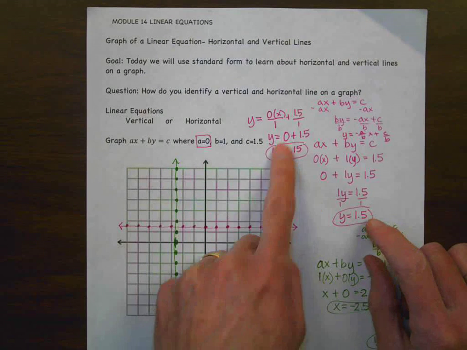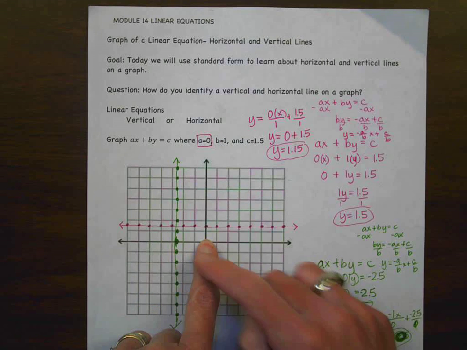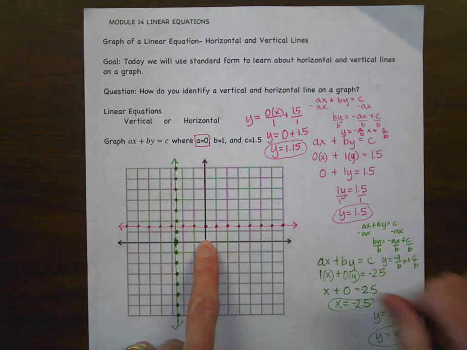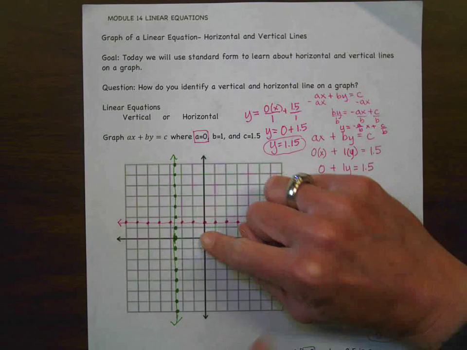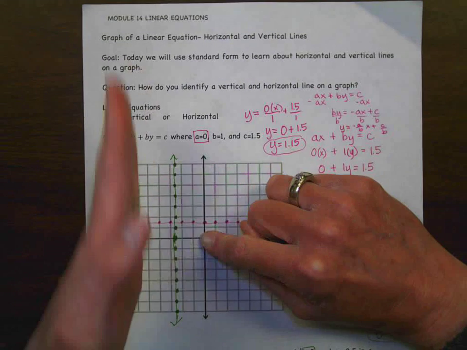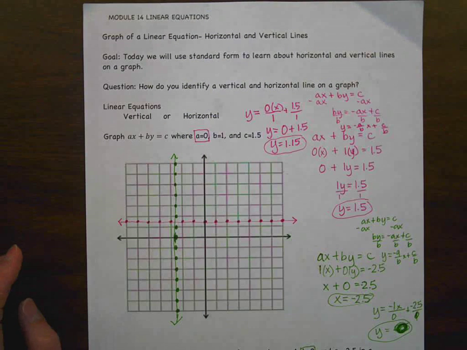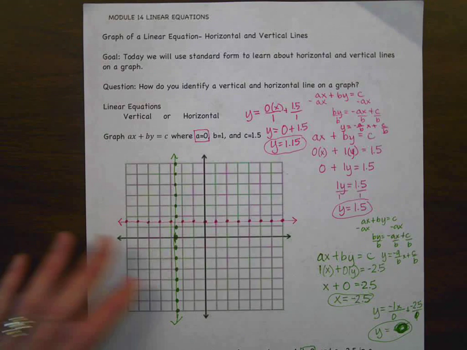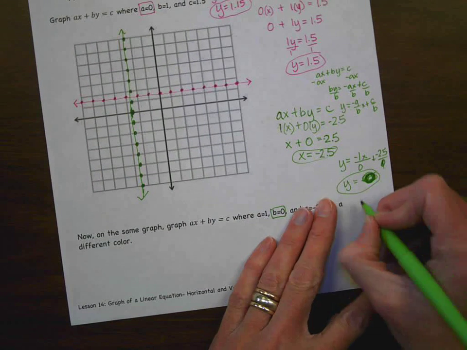Whereas in this one, where the x value is 0, just like we had up here, then we know the x value is 0, so that means this moves nowhere. All of the y's are going to be 1.5. When the y is 0, so that means this guy is not moving, all of the x's are going to be at negative 2.5. And so that also gives you the answer of knowing it is a vertical line versus a horizontal line. Okay, so let's go back to this one more time.